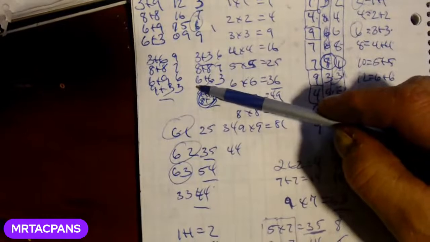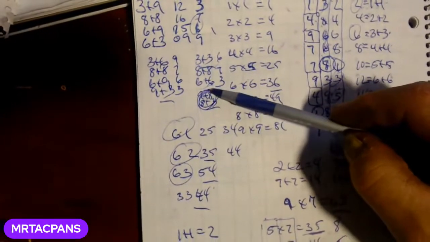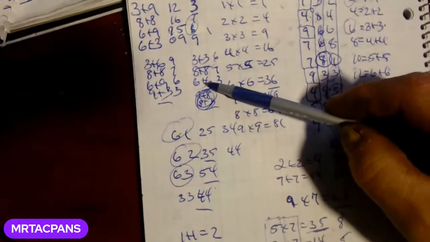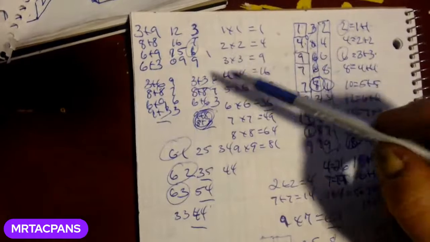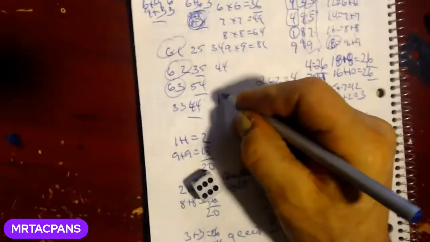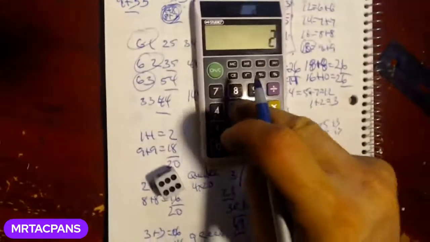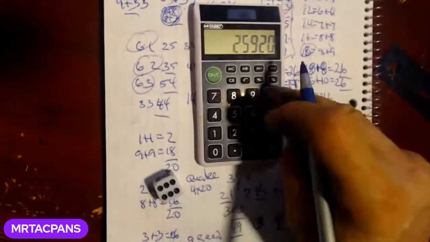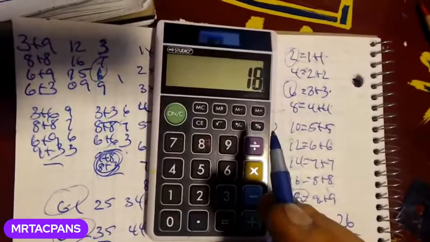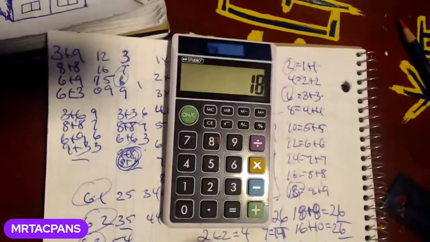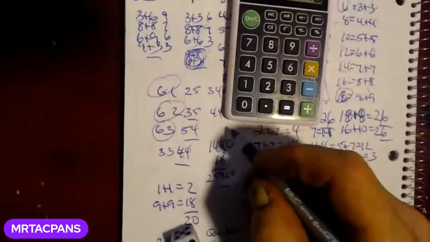3 times 8, 24 times 6 days a week, 144. 144, 288, half of the cycle of 5760, which is the year 2000. It's 1000. Do you follow what I'm saying? Everything is in a cycle. 1440, 25,920 divided by 1440 equals 18. 18 equals 25,920 of the Mayan count.